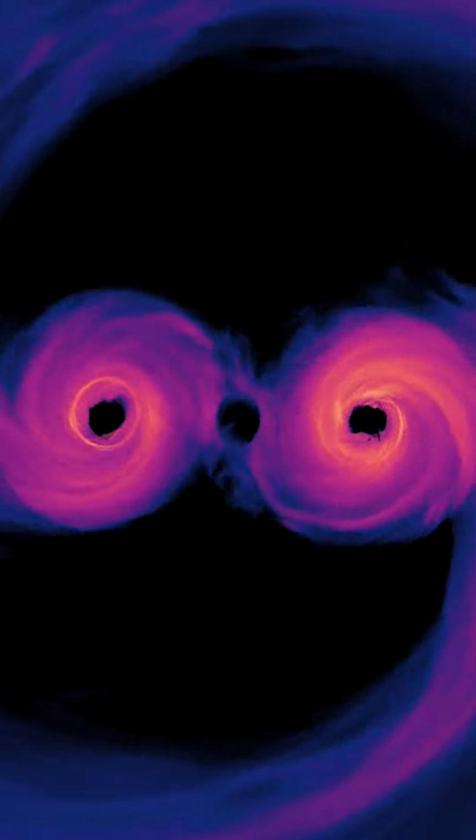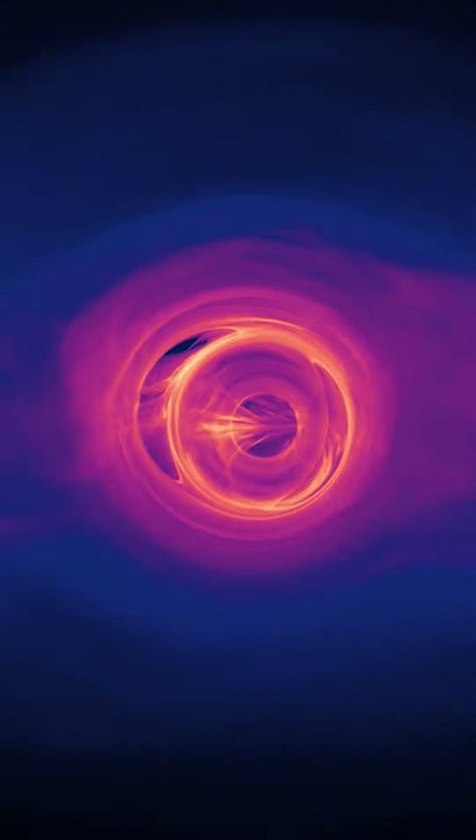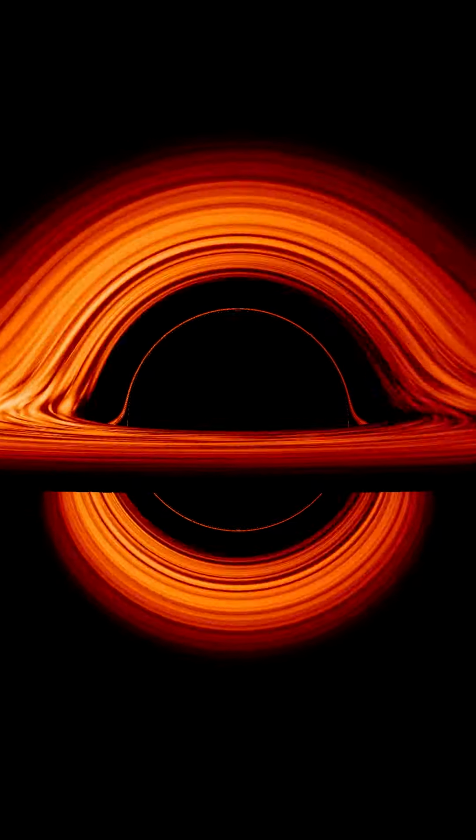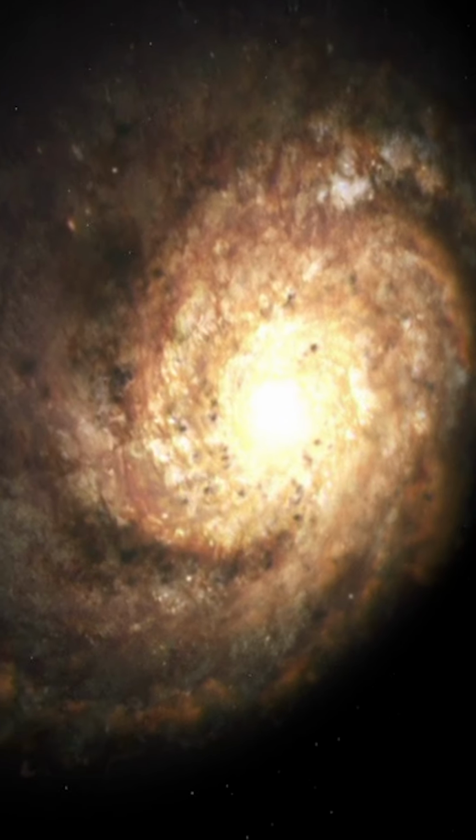These have hundreds or thousands of times the mass of the sun. They are thought to potentially form from stellar mass black hole mergers or in regions where there's a high density of stars. Of course, you have the most famous type of black hole, supermassive. Supermassive black holes seem to be at the center of every galaxy.